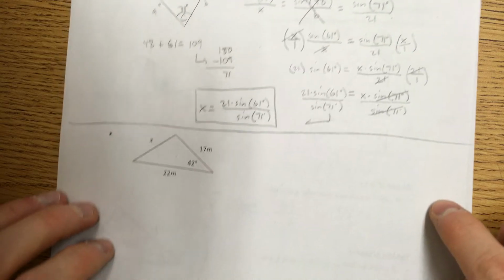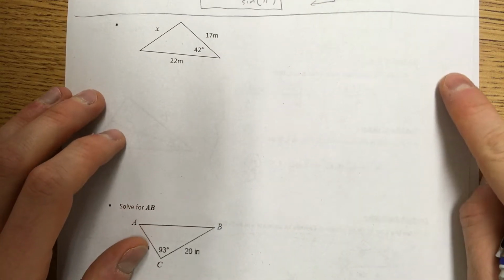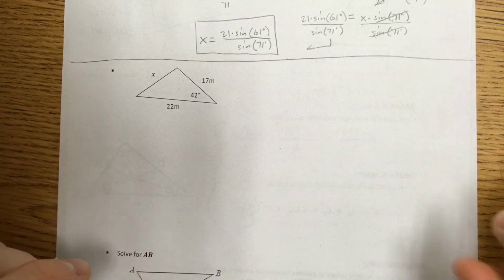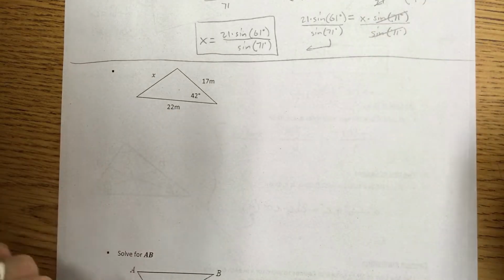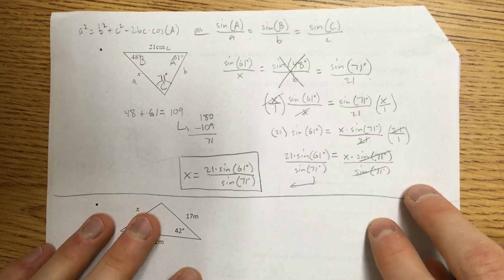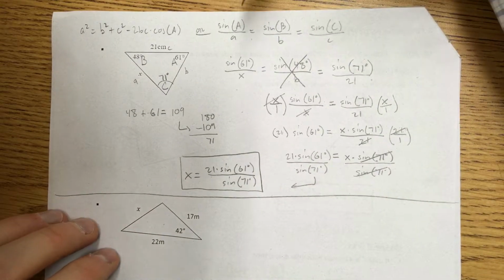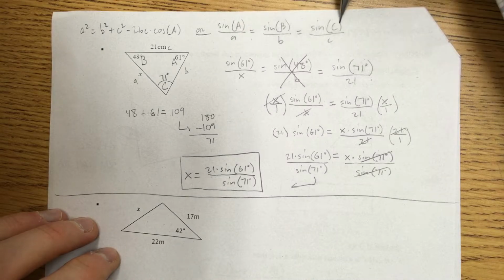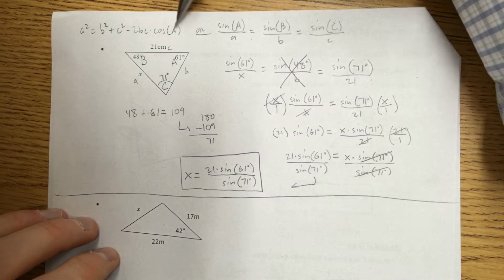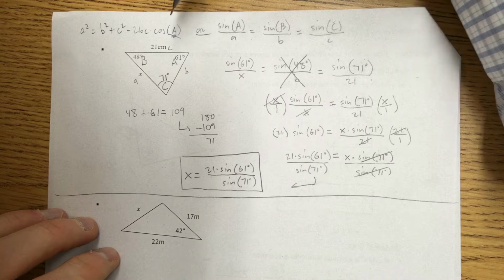Okay, one more problem, and I'm going to encourage you to do the rest on your own. Here, so again, we could do law of sines versus law of cosines. I'm going to keep that up here. Again, notice law of sines, 1, 2, 3 angles we could use. Law of cosines, just one.